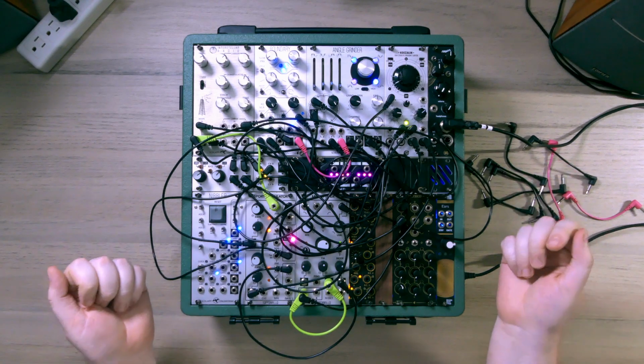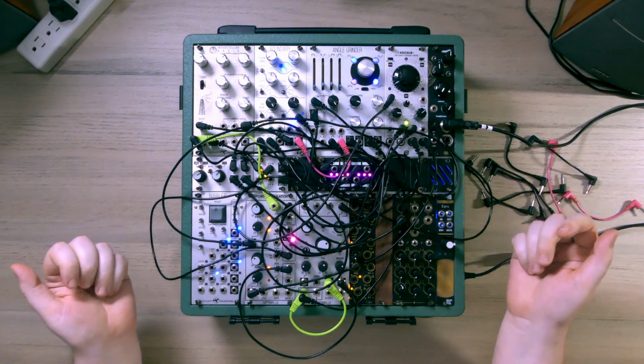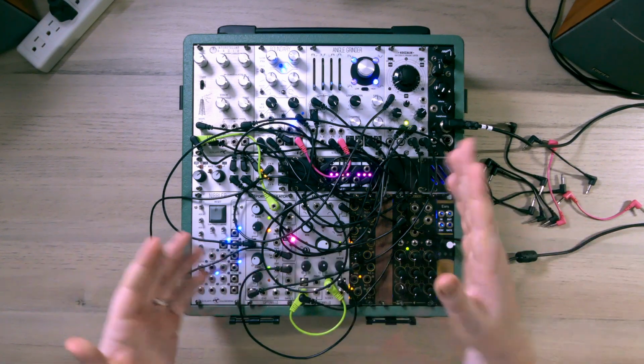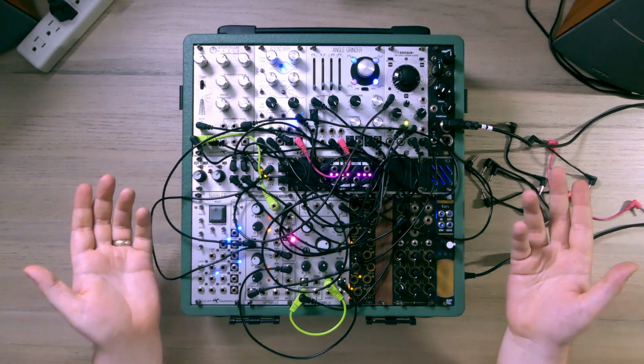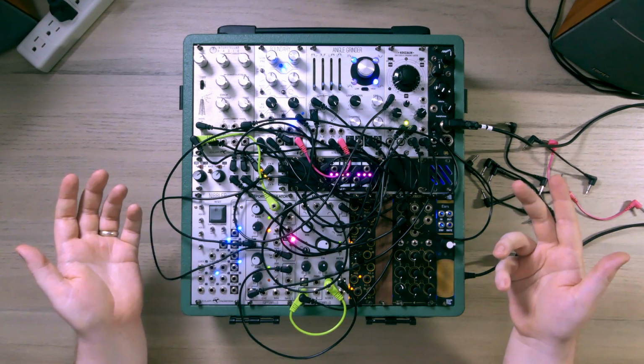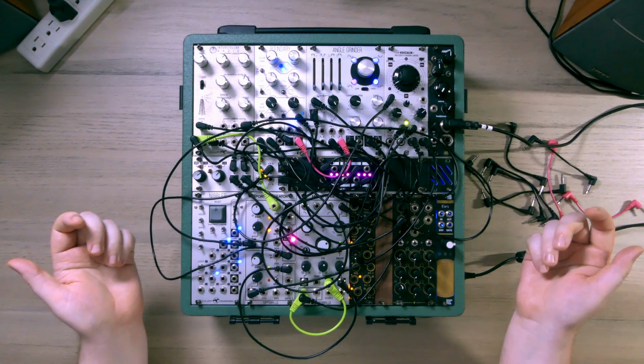I think we've got some nice structured chaos here. This is sort of maybe a wild ride. I have no idea exactly how this is going to feel until we look back on it.